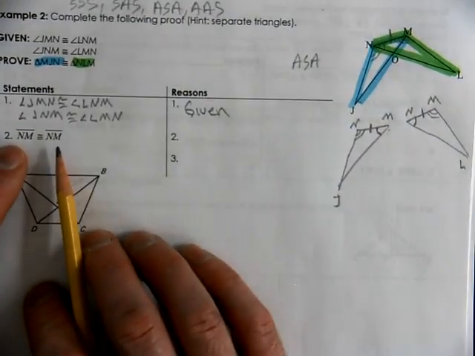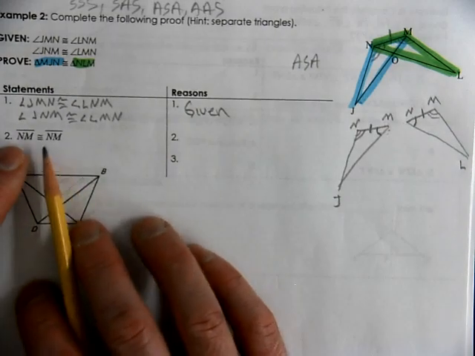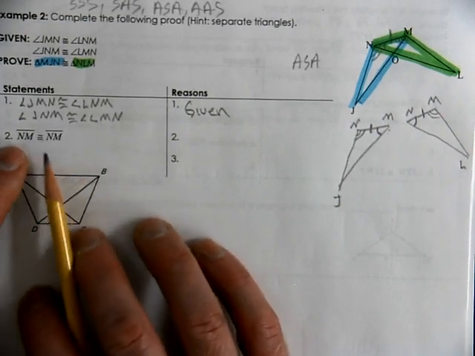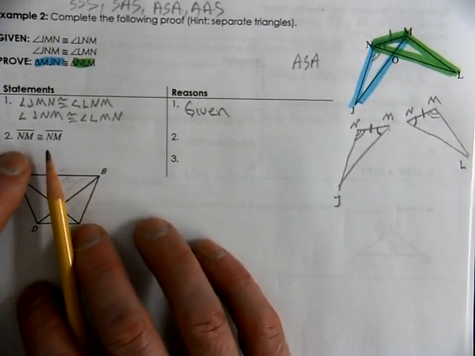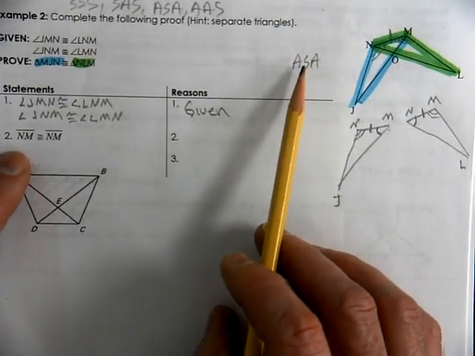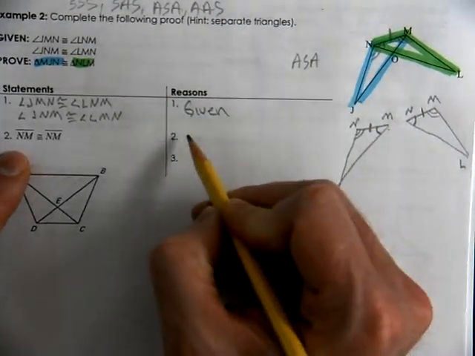Where did this come from? What is this implying? That's our side that we didn't know from the given. That's our reflexive property.